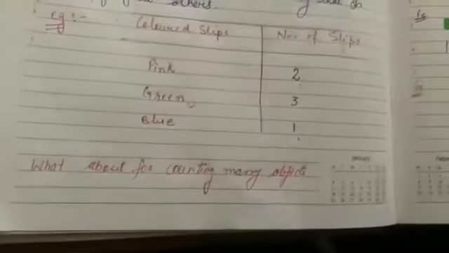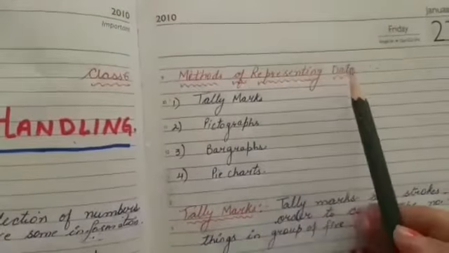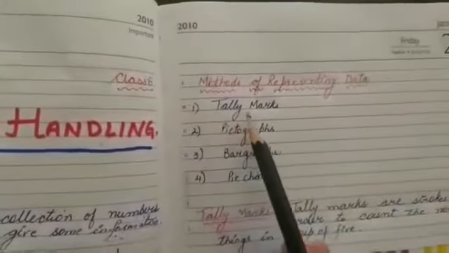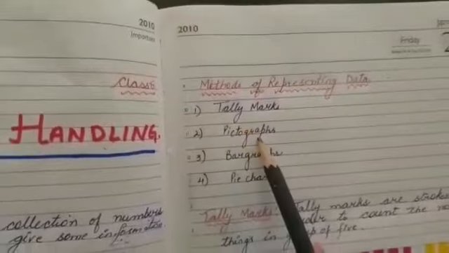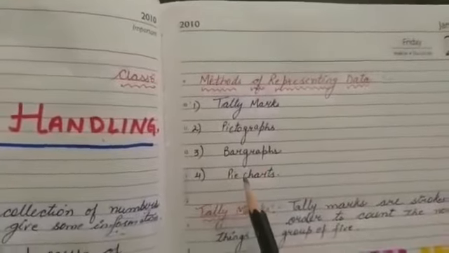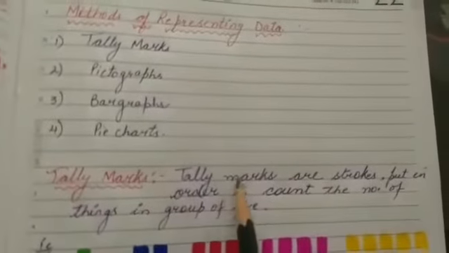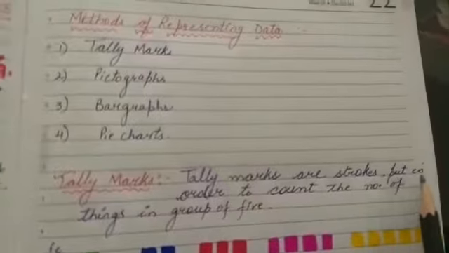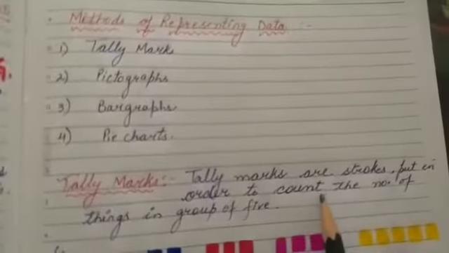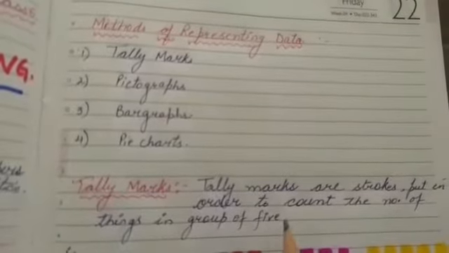Now, what if you have a large amount of data? For this, we have different methods of representing the data. First one is tally marks, second is pictograph, third is bar graph, fourth one is pie chart. Today, tally marks. Tally marks are the strokes put in order to count the number of things in a group of 5.